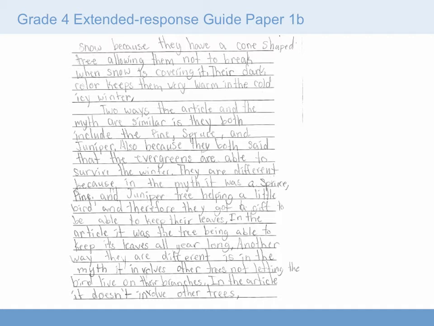Two ways the article and the myth are similar is they both include the pine, spruce, and juniper. Also, because they both said that evergreens are able to survive the winter. They are different because in the myth it was a spruce, pine, and juniper tree helping a little bird, and therefore they got a gift to be able to keep their leaves. In the article, it was the tree being able to keep its leaves all year long. Another way they are different is in the myth, it involves other trees not letting the bird live on their branches. In the article, it doesn't involve other trees."